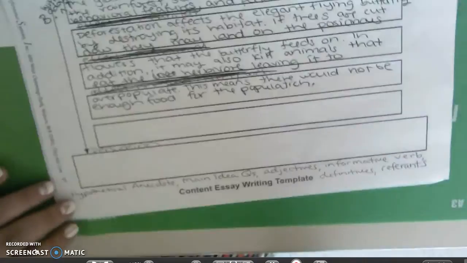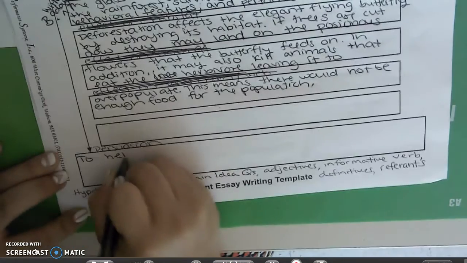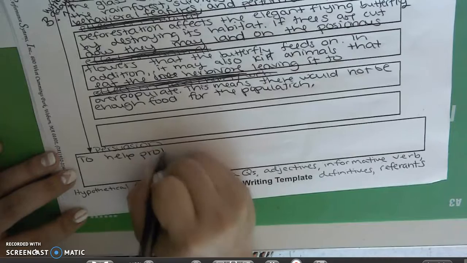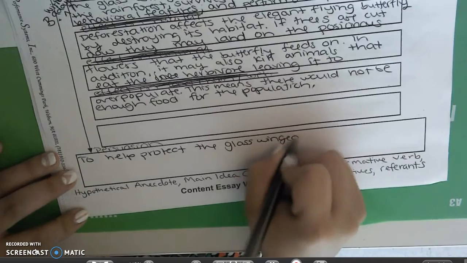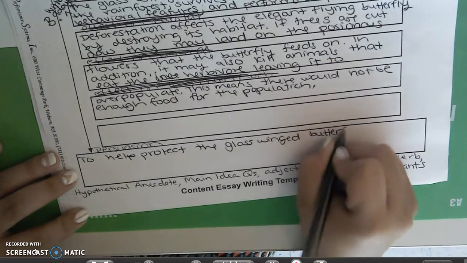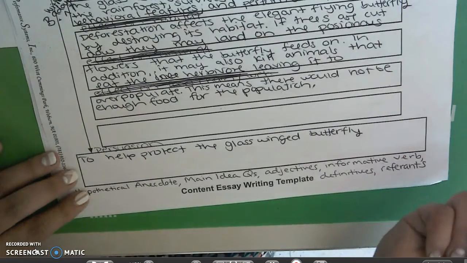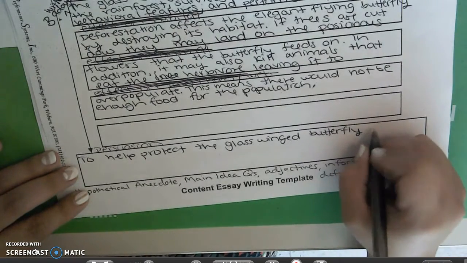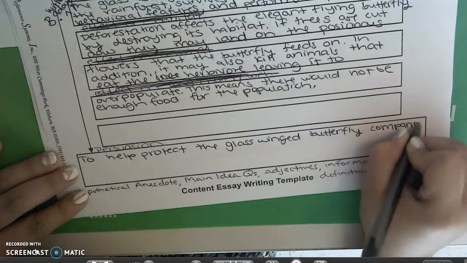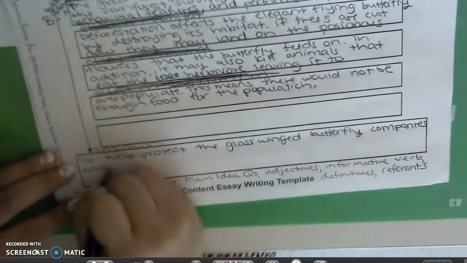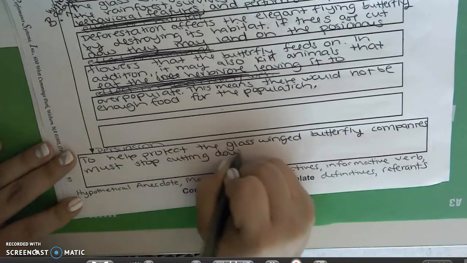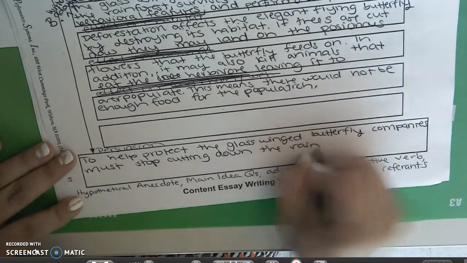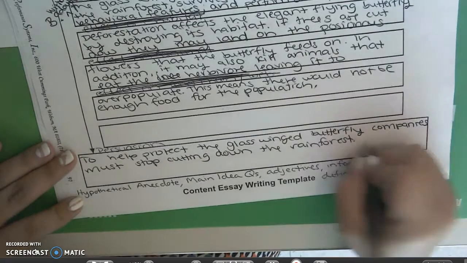So to help protect the glasswing butterfly, companies must stop cutting down the rainforest.